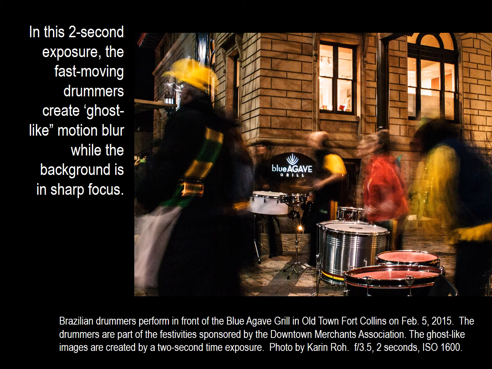In this 2-second exposure, the fast-moving drummers create ghost-like motion blur, while the background of the Blue Agave restaurant in downtown Fort Collins remains in sharp focus. This photo taken by Karen Rowe is 2 seconds, and she used an ISO of 1600.